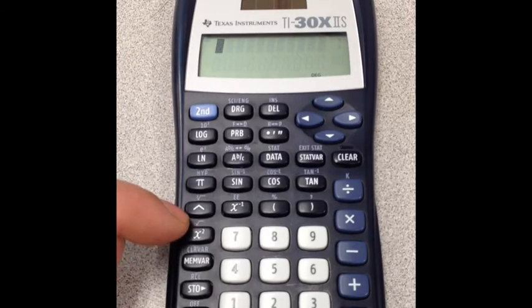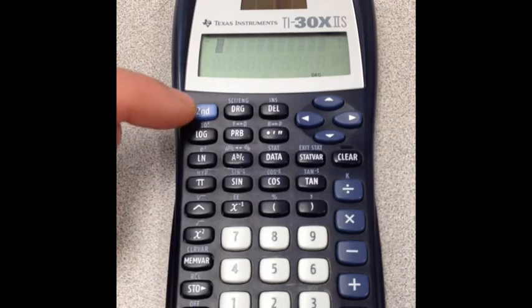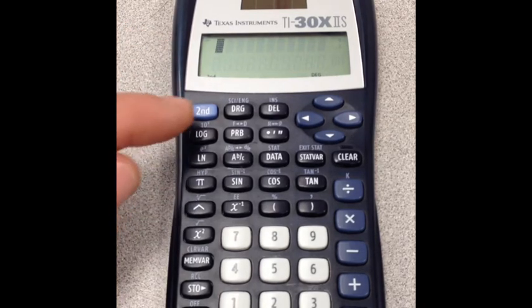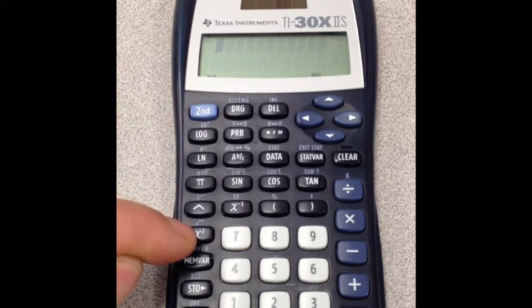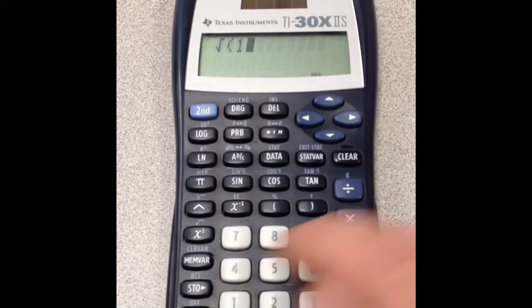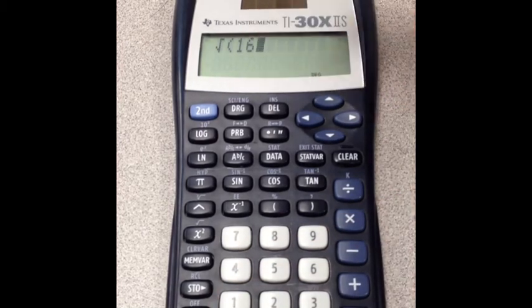How do I get the blue to work? I hit the blue second button first. And you'll notice up here in the screen, it showed up in the digital screen second. So second, x squared, which gets me my square root symbol right above it. And I'm going to type in the number 16. Let's pick a problem that we already did. The square root of 16. And the problem will look like this. They'll have a parenthesis there. That's okay. I'm going to hit equals, and I should get 4.